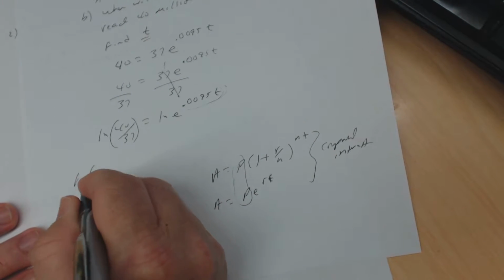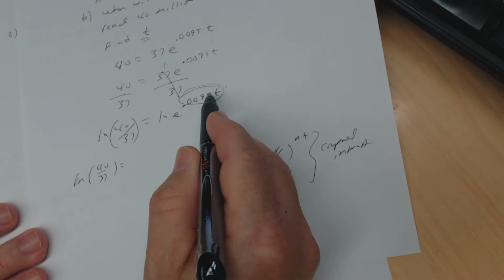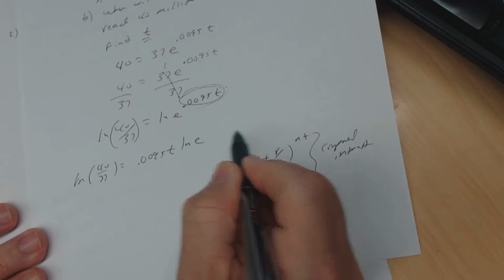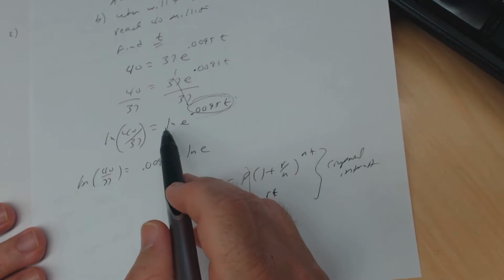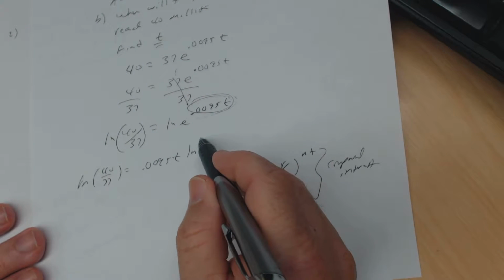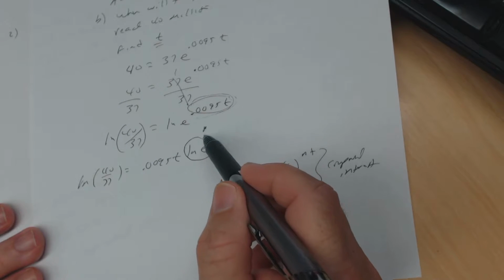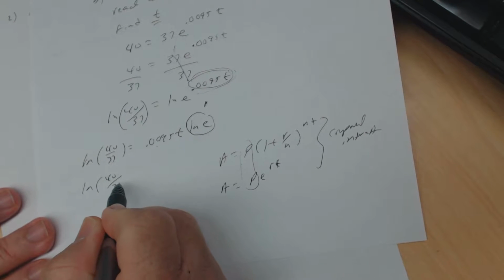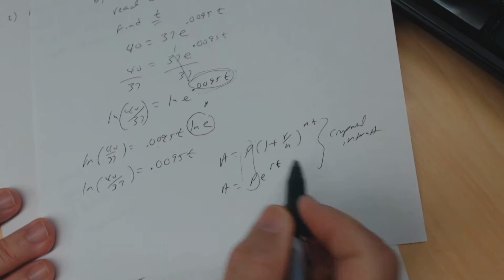And so I get the natural log of 40 divided by 37 equals, and now I can pull this out in front, 0.0095t times the natural log of e. And this is what you've got to remember, though. Here's why you want to use the natural log, because the natural log of e is 1. And so you're just left with the natural log of 40 divided by 37 equals 0.0095t.